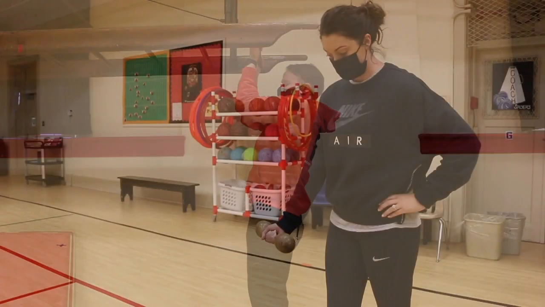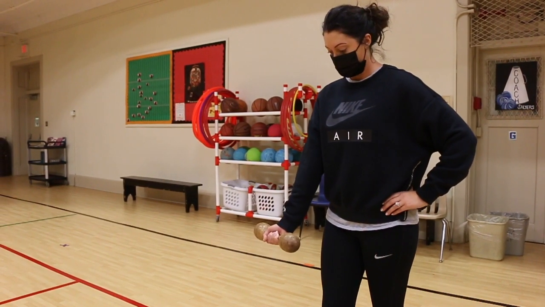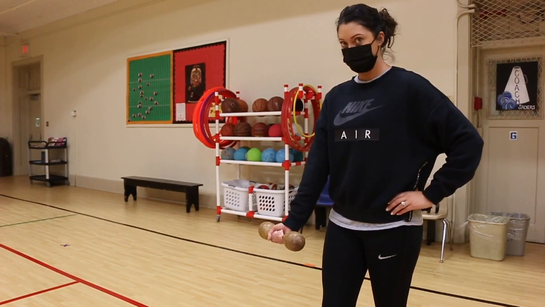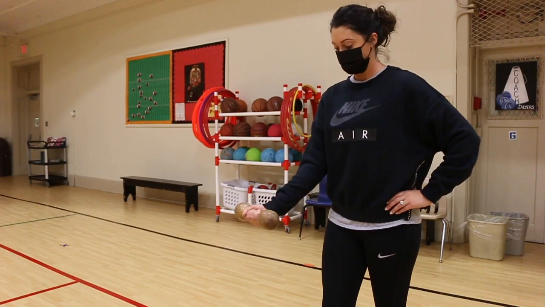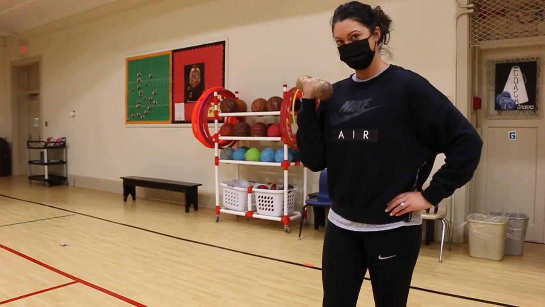Thanks, Mr. Watson. All right, Miss Salyers has got another example. So right now, what kind of angle is your arm making? A straight angle, right? It's all the way extended, and then she's going to bend it until she gets to a right angle, and then she can keep going to an acute angle.